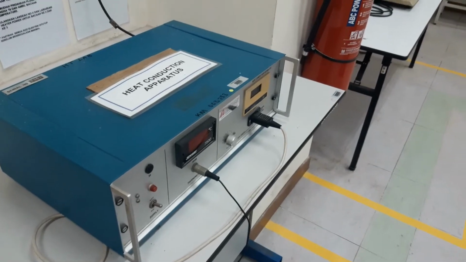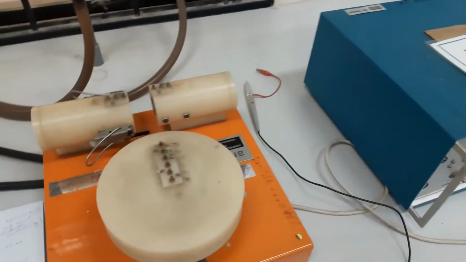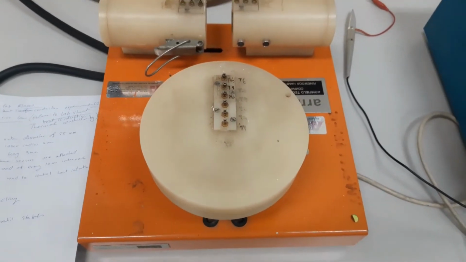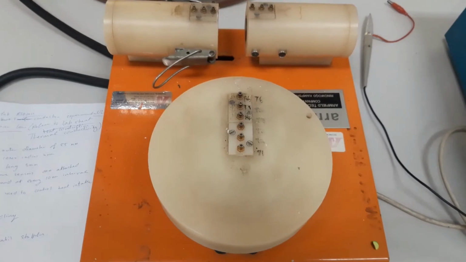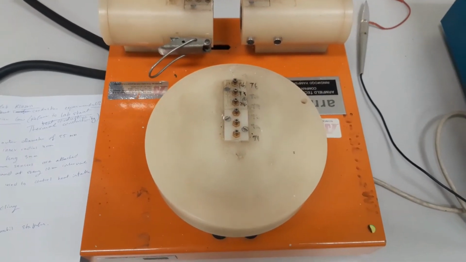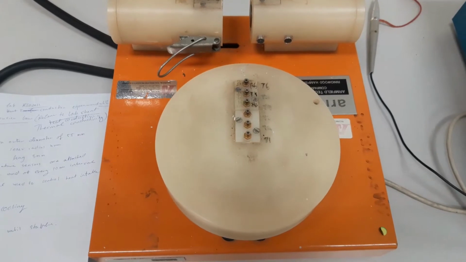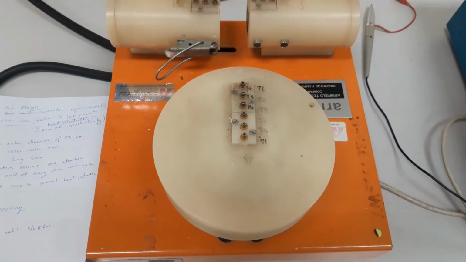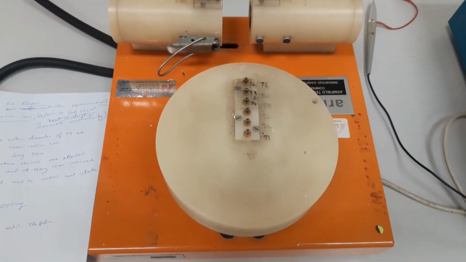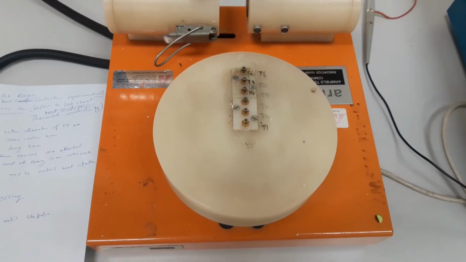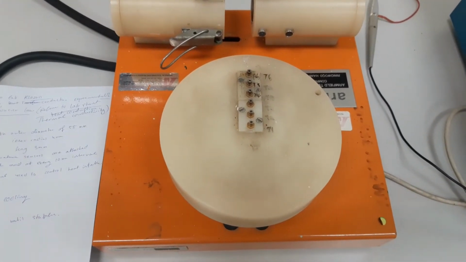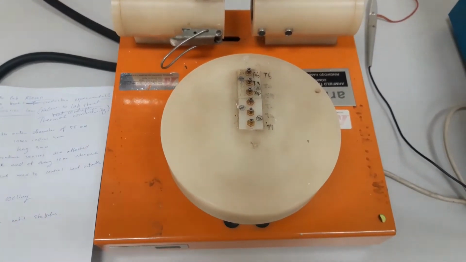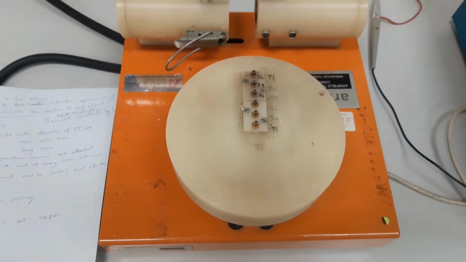Alright, moving on from the main power supply apparatus towards the brass disc. Here we can see the brass disc with the 6 inputs. The brass disc has an outer diameter of 55 millimeter and inner radius of 4 millimeter with a length of 3 millimeter. At the middle of this brass disc we have a thermistor sensor attached to its center, and along its axis with a 10 millimeter interval.